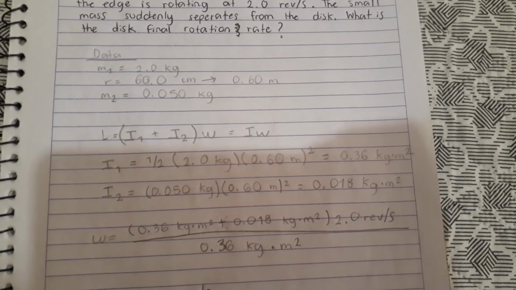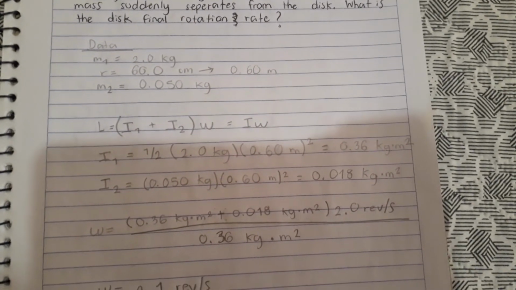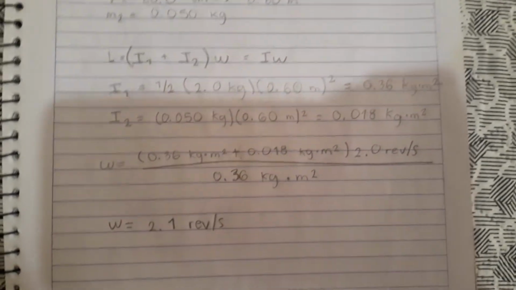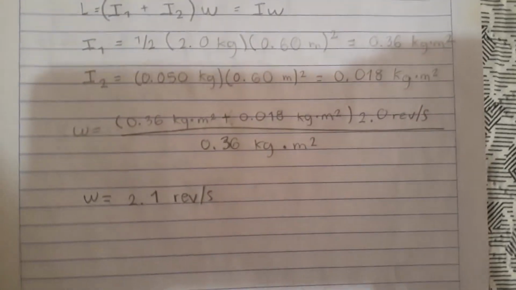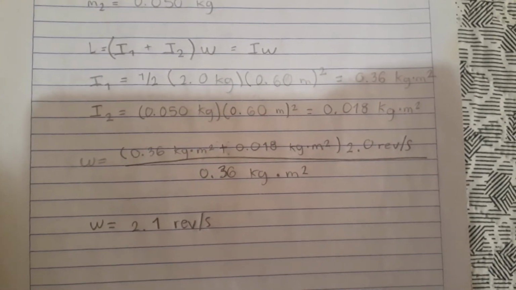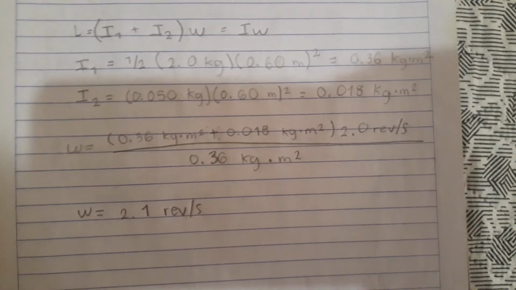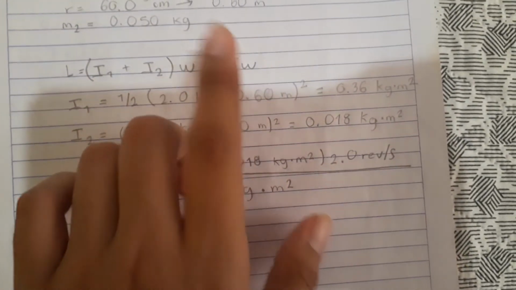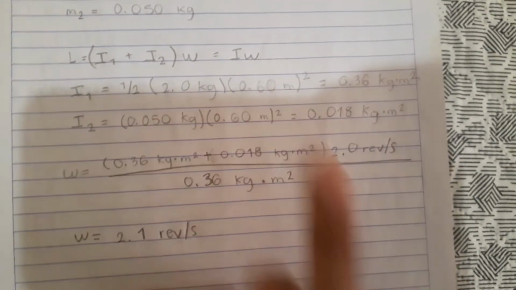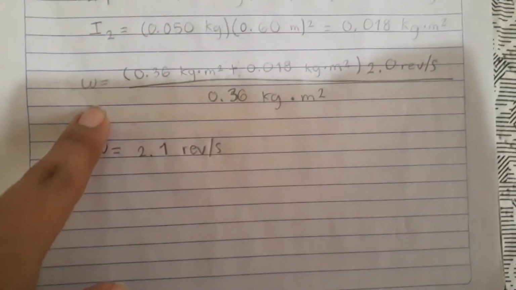Since it's asking what is the disk's final rotation rate, that is basically the angular speed, so we isolate this formula to find angular speed.